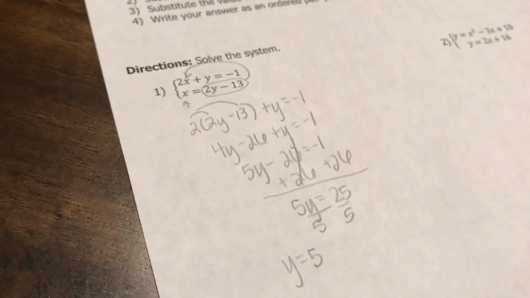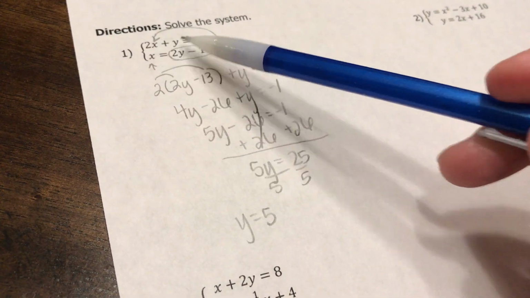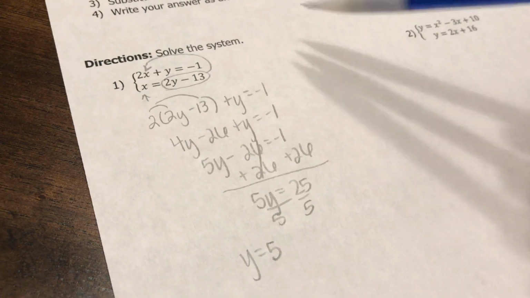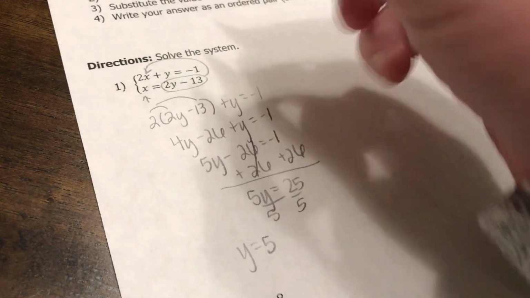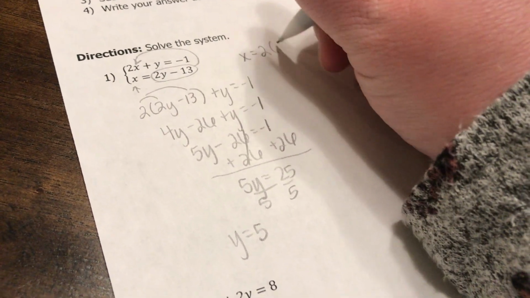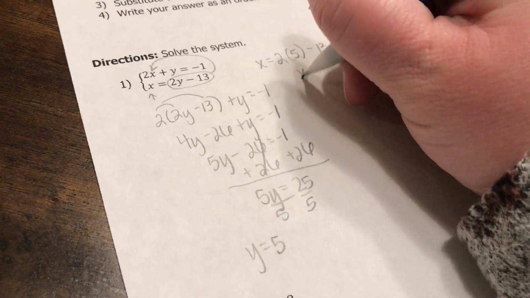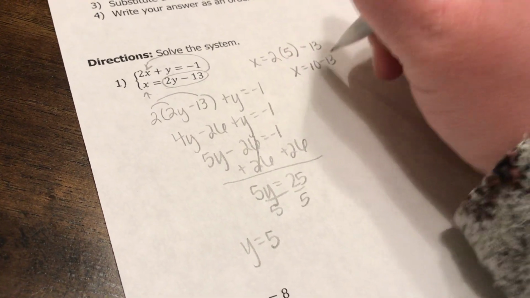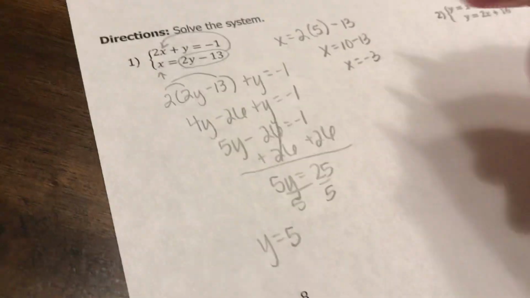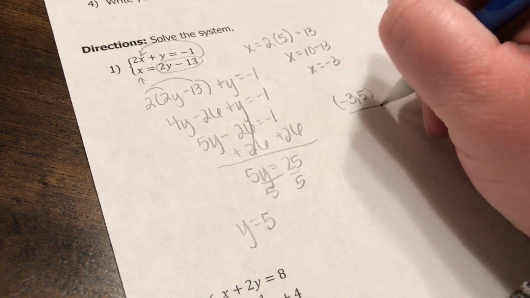But y is not our solution. Our solution is an ordered pair with x and y. It has to include both of them. So we use that y is equal to 5, and we go back and plug that in for x, because if x is equal to 2y minus 13, then it's equal to 2 times 5 minus 13. So that is 10 minus 13, and x equals -3. So my ordered pair solution for number 1 is (-3, 5).